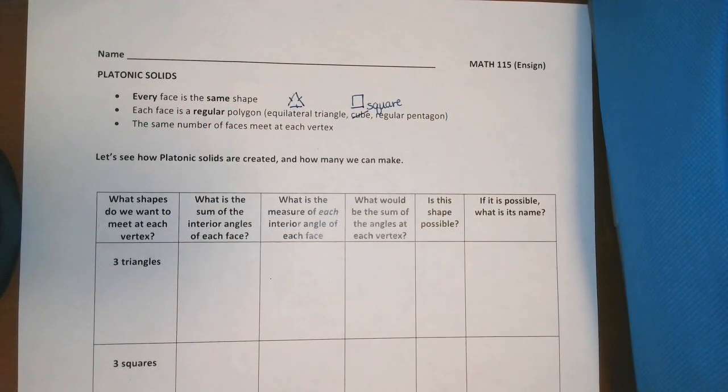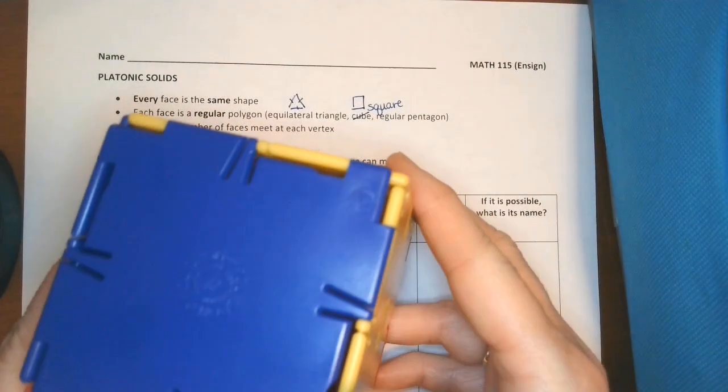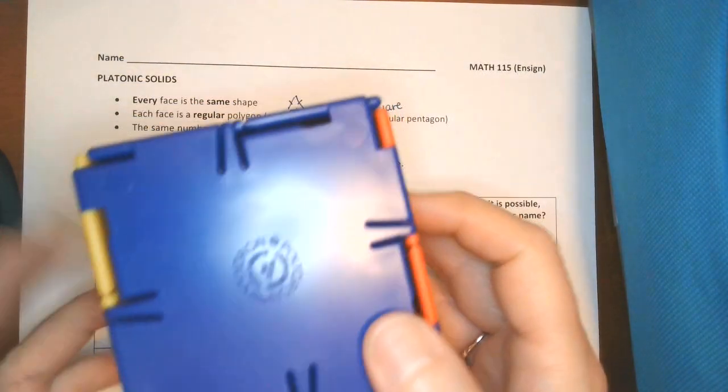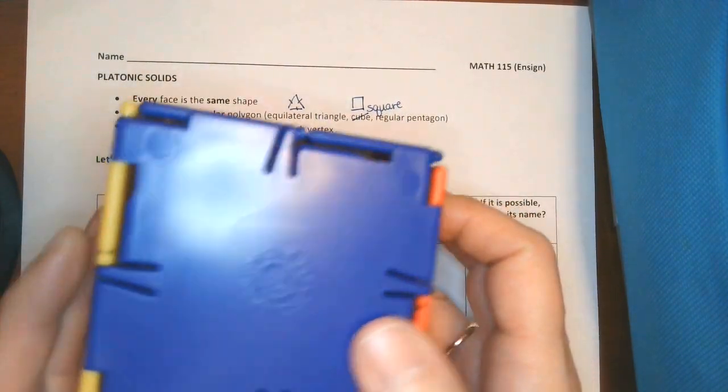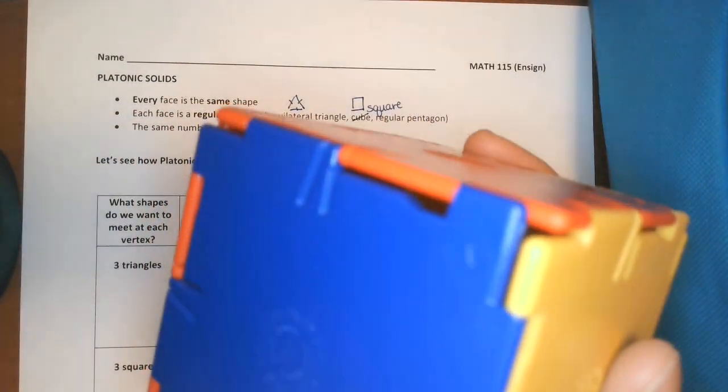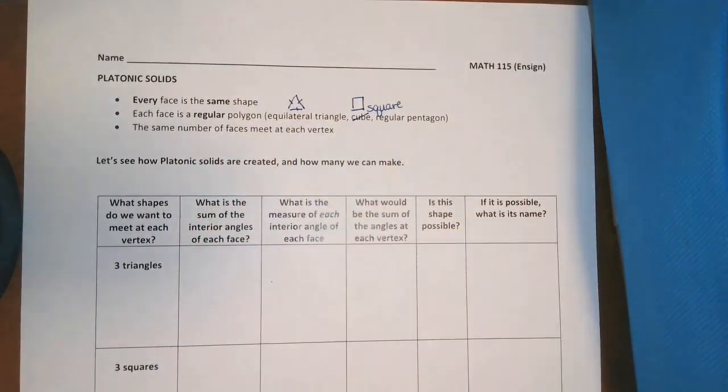And then this one is a cube. Each face is a square. These little cutouts are just how they lock together. Each face is the same, so this is also a Platonic solid. The other 2 Platonic solids, which I will show you again in that video or on the website, are called an icosahedron and a dodecahedron, or a dodecagon, sorry.